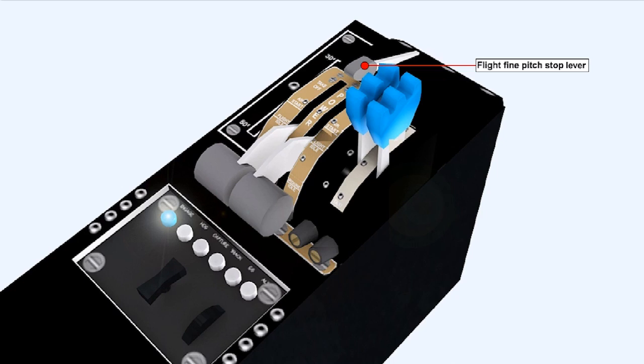Once the power levers are moved below flight idle, the propeller blades move into the ground fine pitch range, and the propeller control unit relinquishes control. Propeller RPM is now controlled by power lever movement.